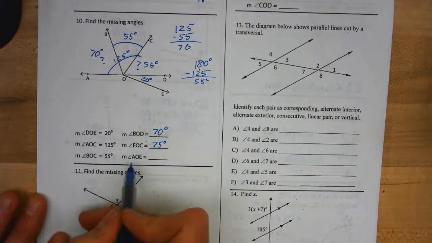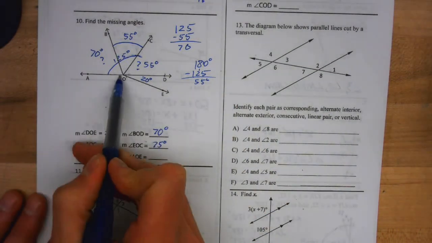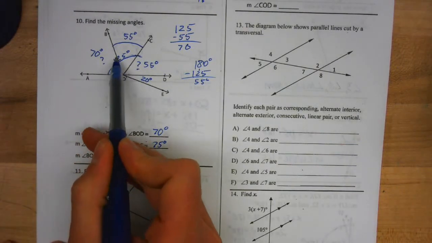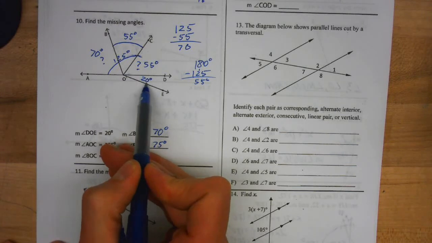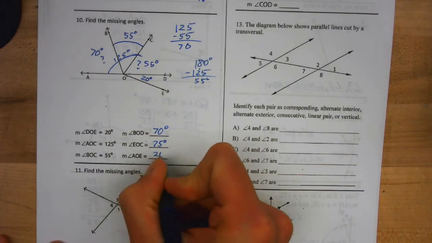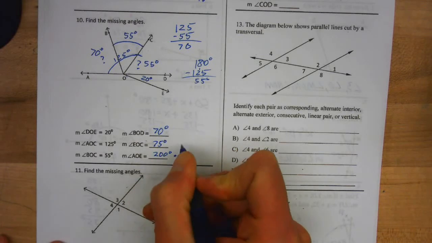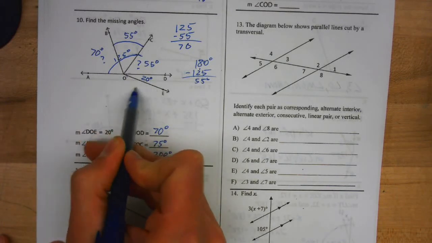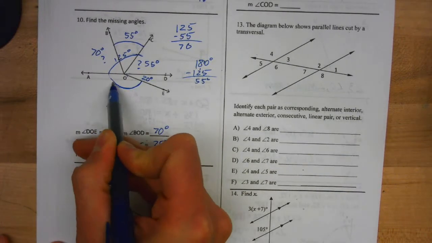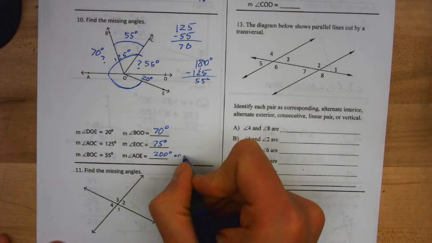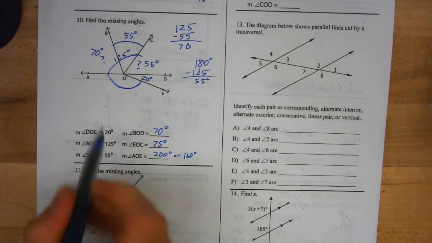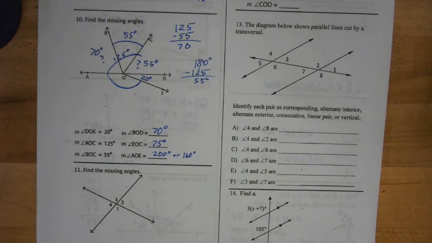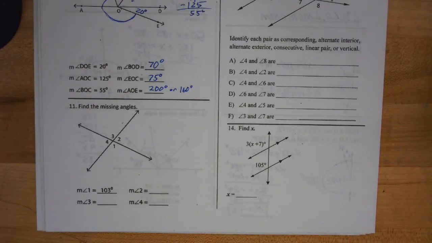And then our AOE, so I'm looking at AOE. All right, well, AOE, you could look at it two ways. You could look at it as, I know that this is 180 degrees and this is 20 degrees, so I would accept 200 degrees. Or I would accept this being 180 degrees, and if you see AOE as this angle right here, I would accept it as being 160 degrees. So you would have 180 minus 20, and I would honestly accept both. They're both correct.